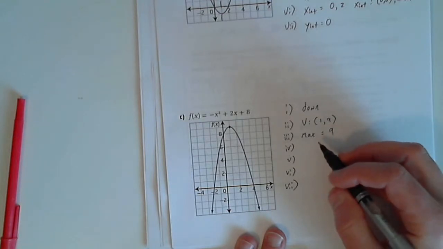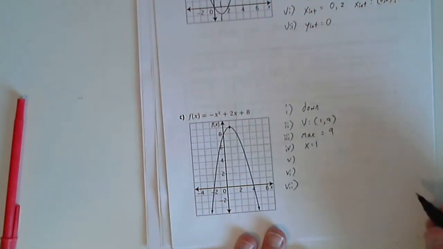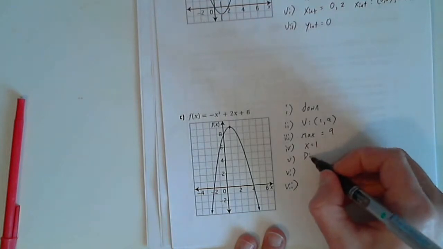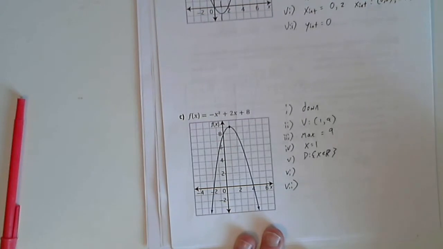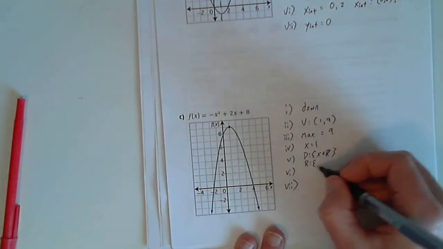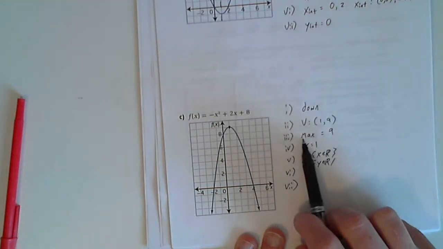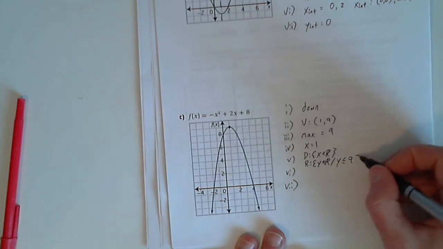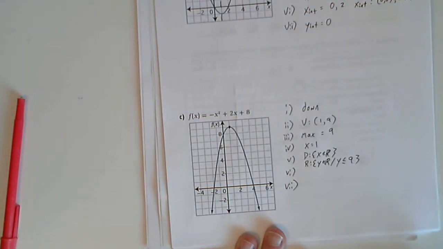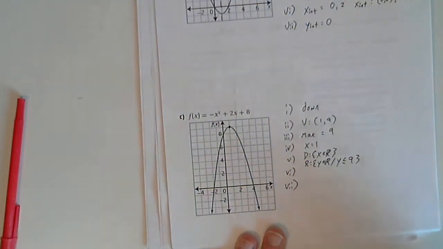4, what is the equation of the axis of symmetry? X equals 1 again. 5 is domain and range, everyone's favorite question. Domain is all real numbers. Don't even need to think about that, every parabola is. Range, y is all real numbers, that's always the same, so long as, now you just need to include your information from the max or min. Y is always less than or equal to 9. Make sure you have the equals to. It does actually hit 9, it just never goes above 9.